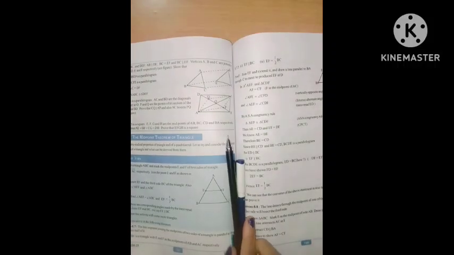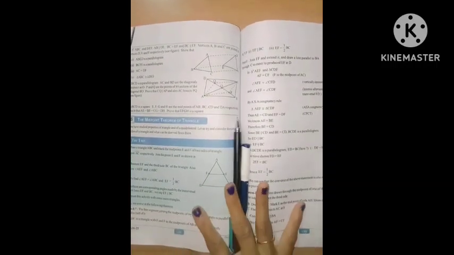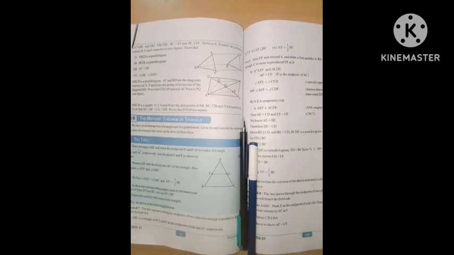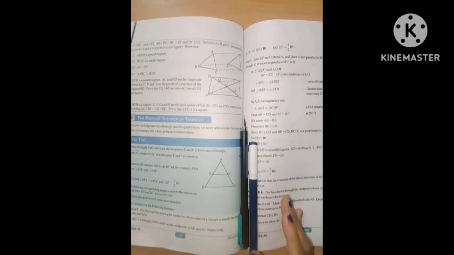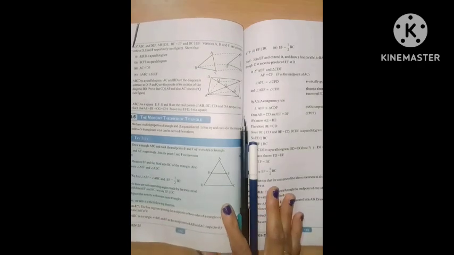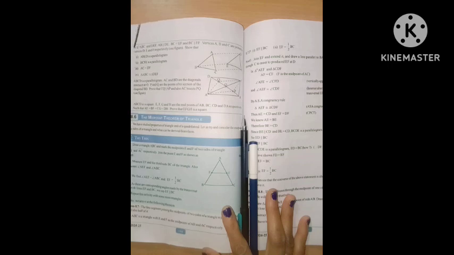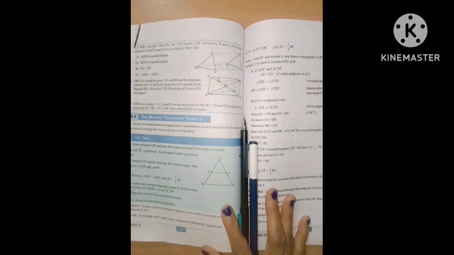Today is the 9th class mathematics, chapter 8, Quadrilaterals. Today we will learn exercise 8.3, problem 9. Before the 9th problem, we will learn Theorem 8.6, the midpoint theorem of a triangle.